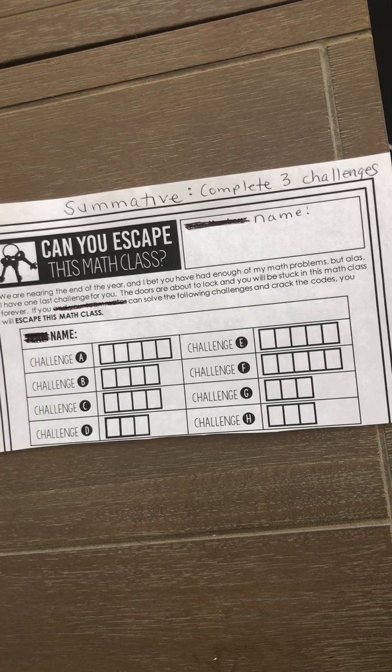Another thing to know is the challenges are not linked together. So it doesn't matter what order you solve them in. You do not need to solve A, then B, then C. And if you don't solve one, it doesn't affect the other. So it's important that you know that.